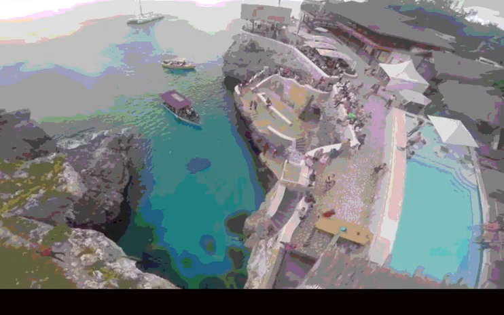Makes me dizzy. I would just see all those rocks down there and think, oh man, I hope that water is really, really deep.